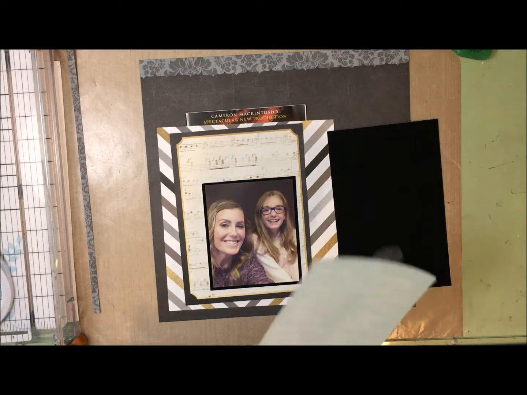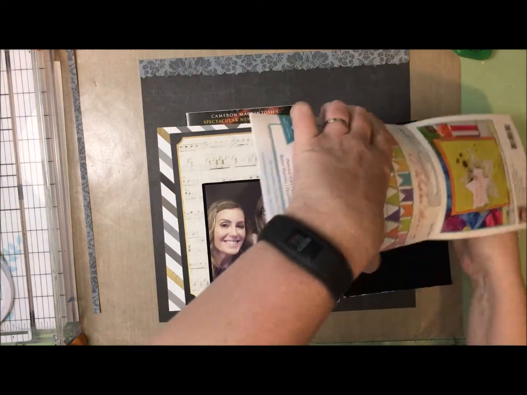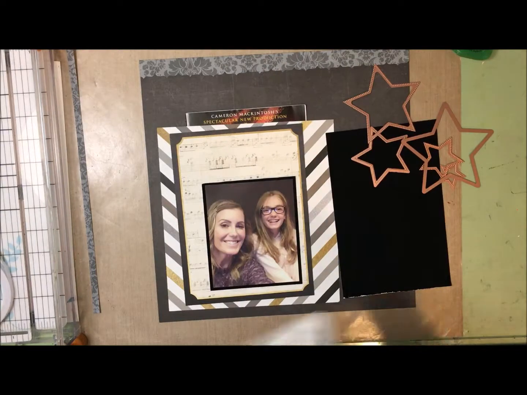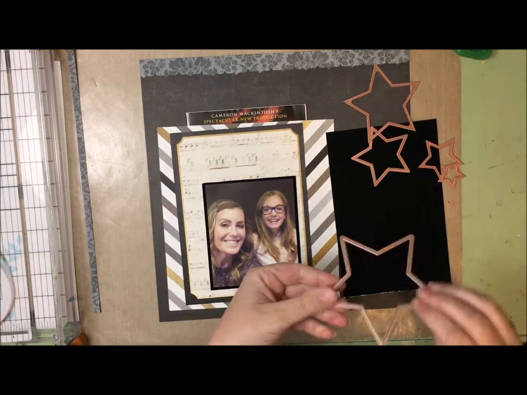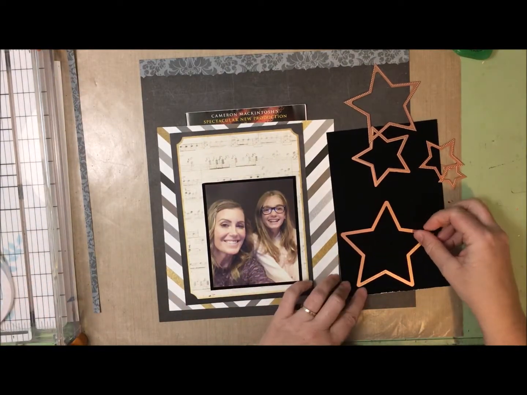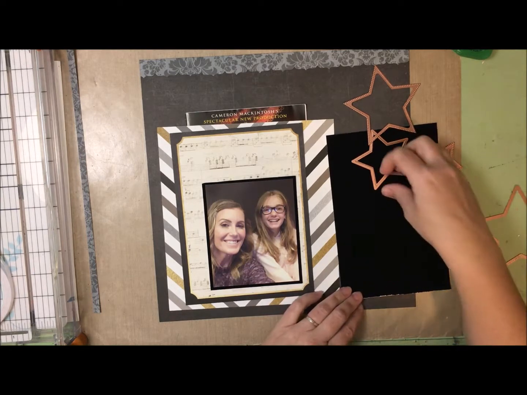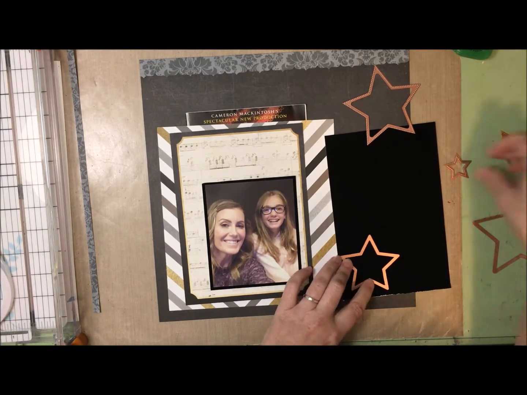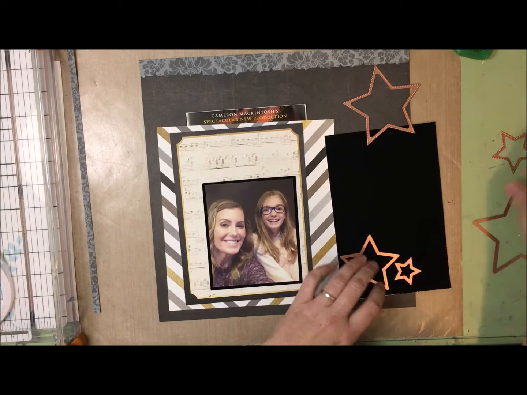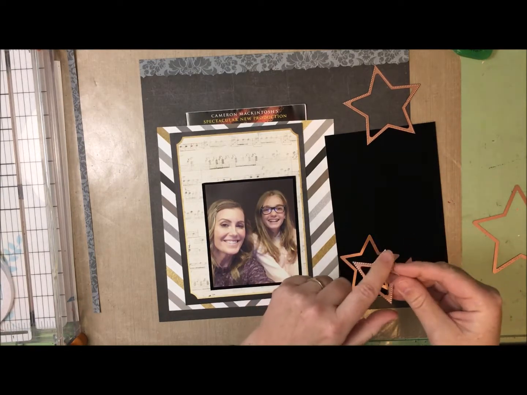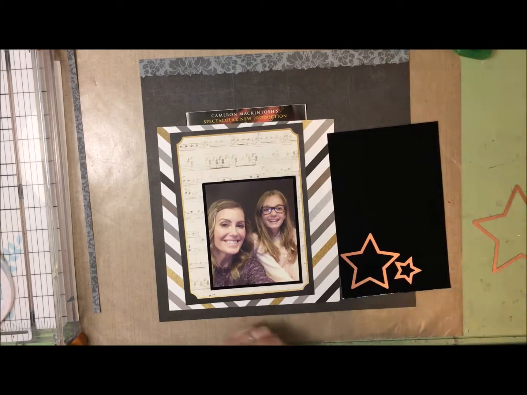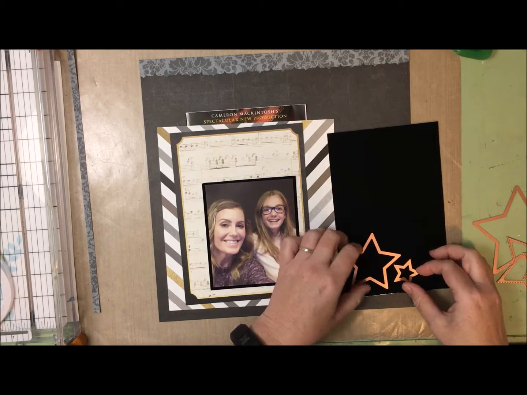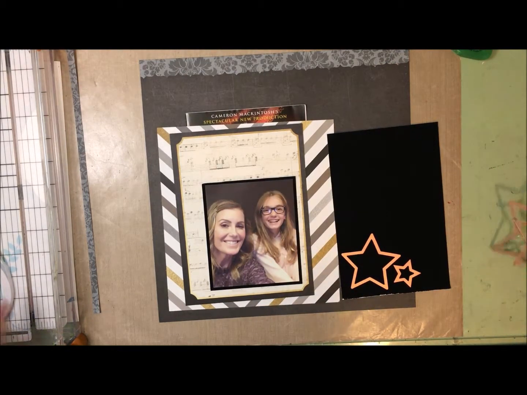I don't know if I want anything quite that big. I could do little ones though. Some of these don't, which is kind of annoying. They just perforate, they don't actually cut through. So I think I will use that. Let me grab my Big Shot.